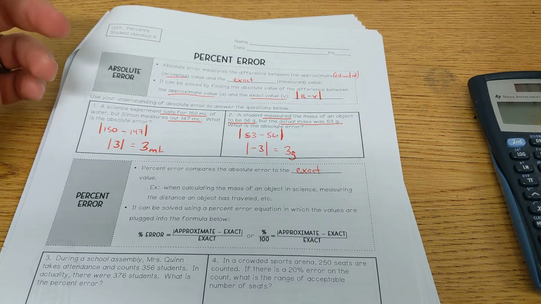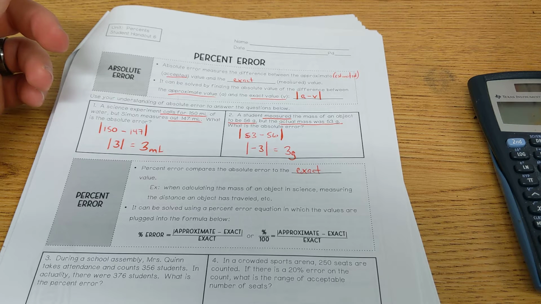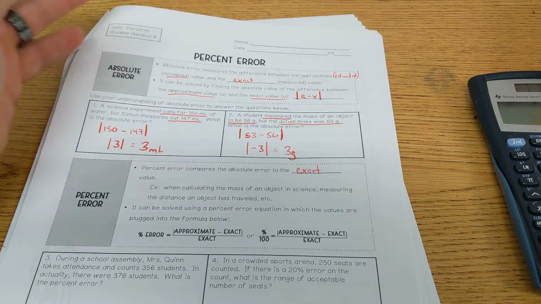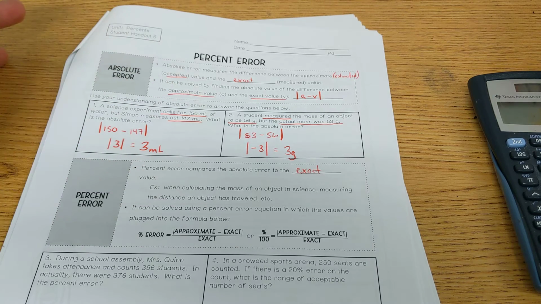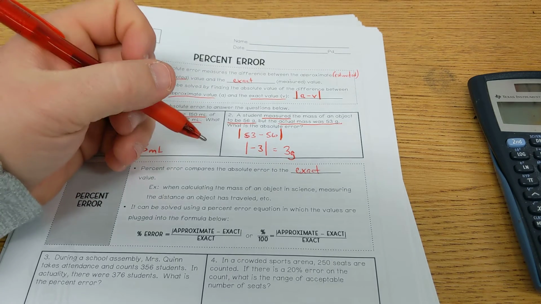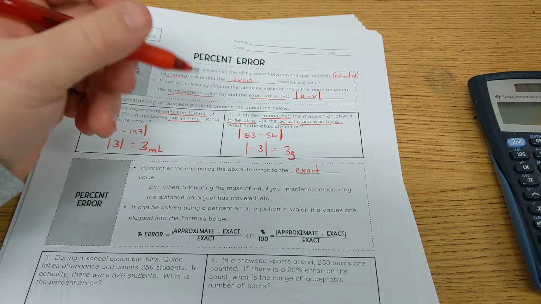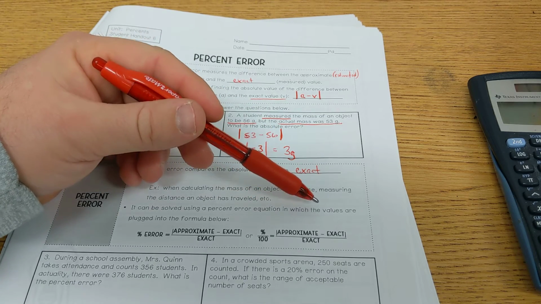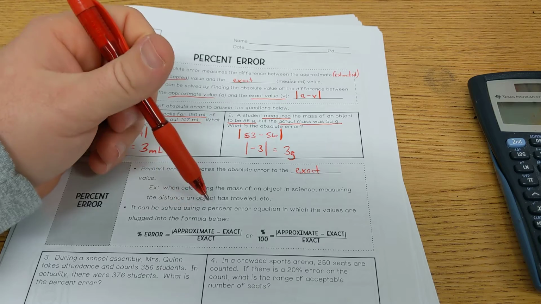That is very similar to the percent proportion. We're still kind of doing the same thing with cross multiplying and then solving, in which the values are plugged into the formula below.